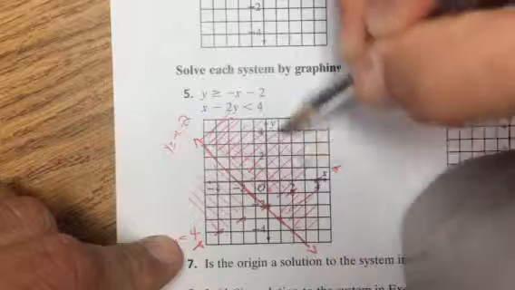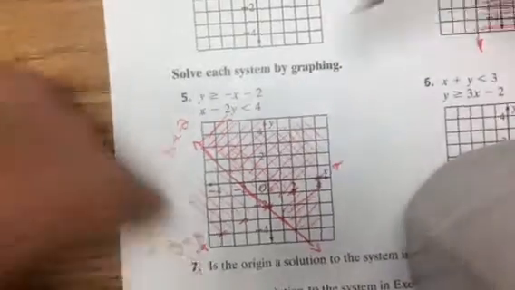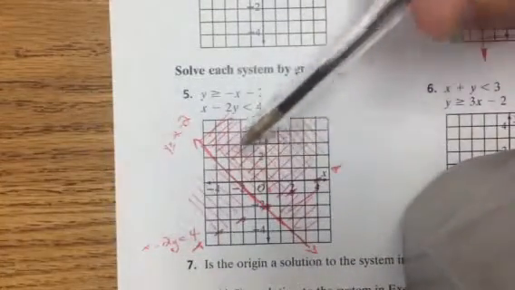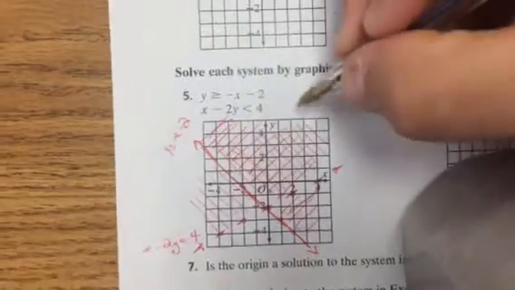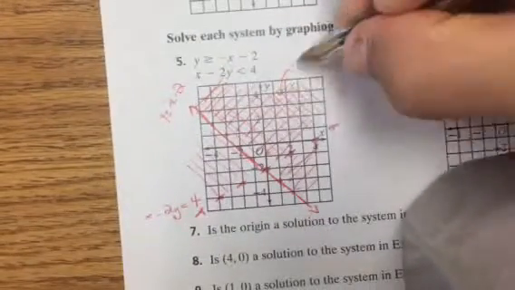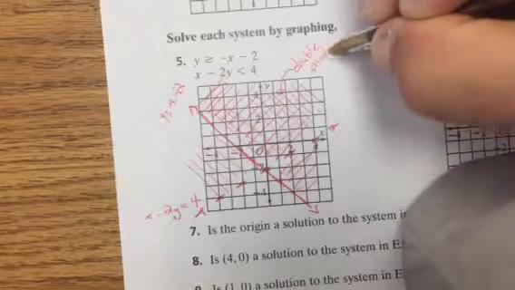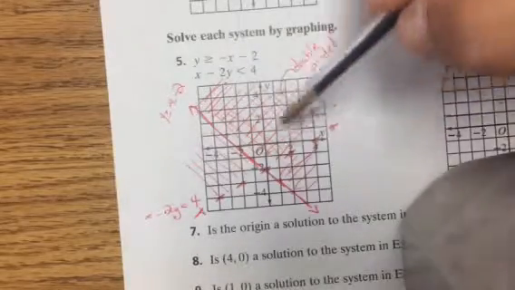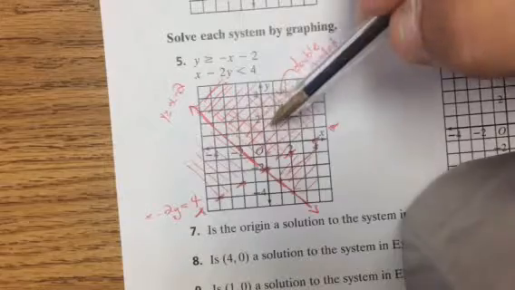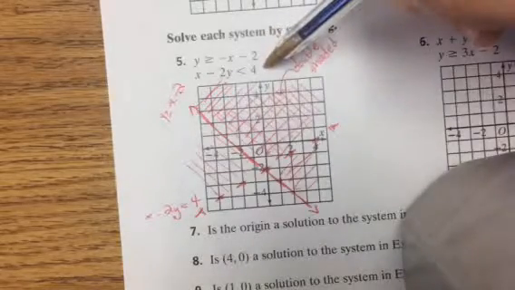Now, what does this mean for us? This means this whole top area is double shaded. I'll even write that on here. Double shaded. Which means everything in this area is going to be a solution to both equations.